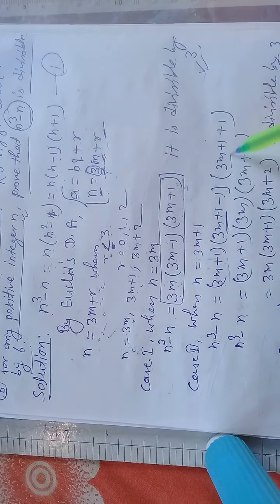The 1s cancel, and we get (3m + 1)(3m)(3m + 2). This whole term is divisible by 3. It means the form n³ − n is divisible by 3.